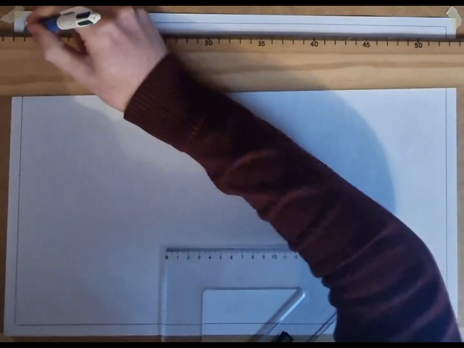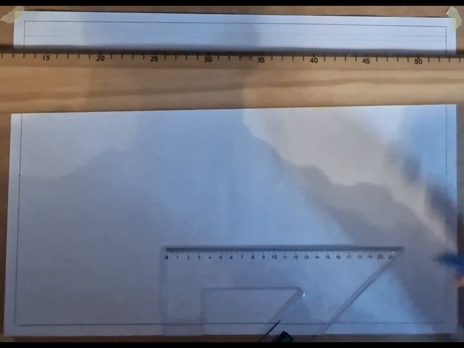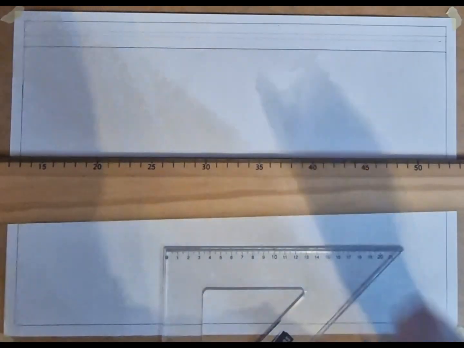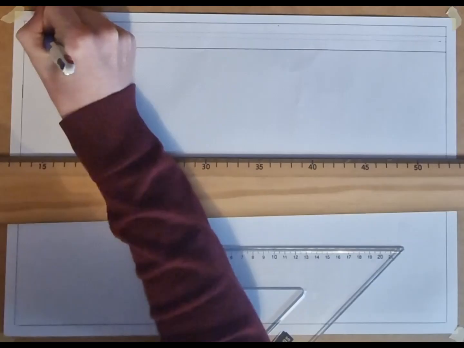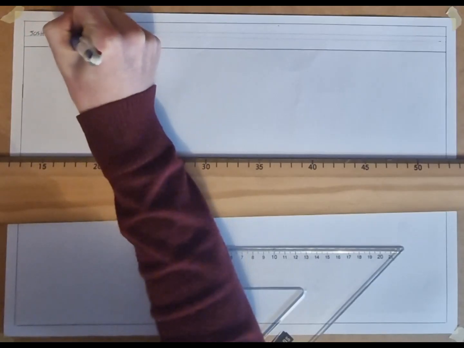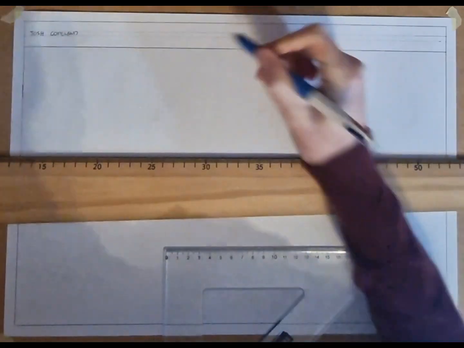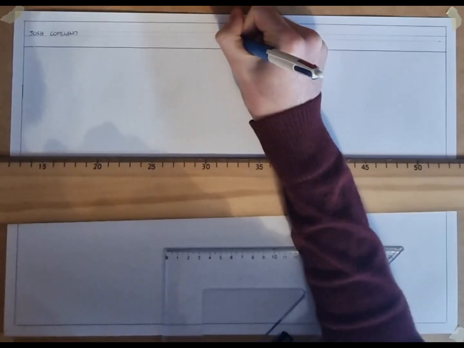These two lines, they're going to be rather light. They're just construction lines. And then this line here, we're going to heavy that in. Now, in the left, write your name. And in the center here is where we're going to put our heading. We're going to put in oblique planes.